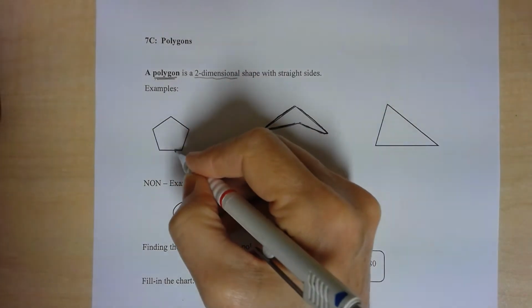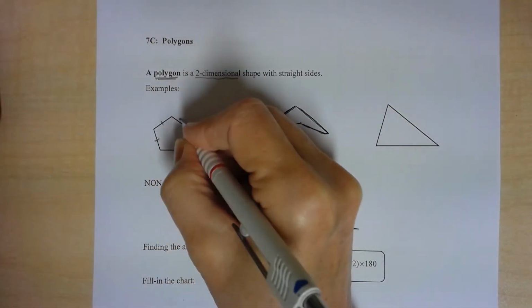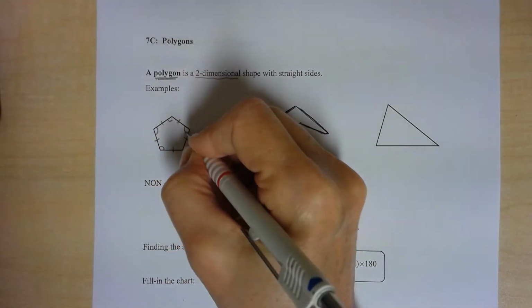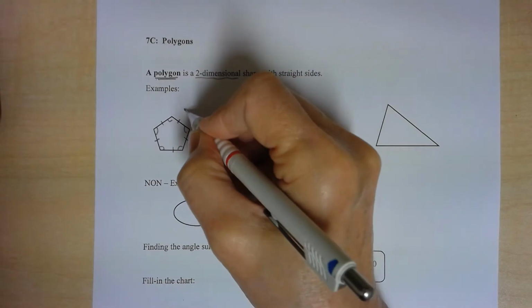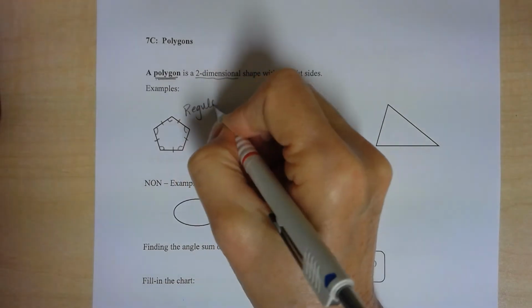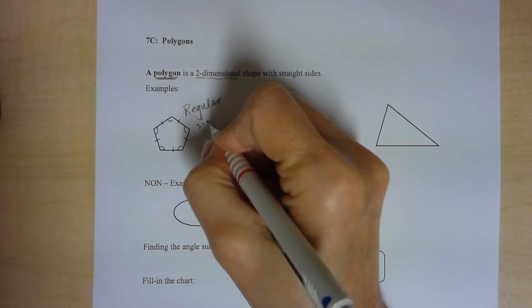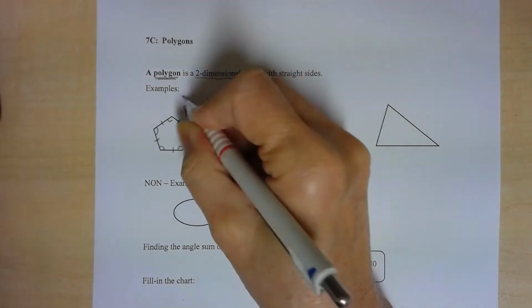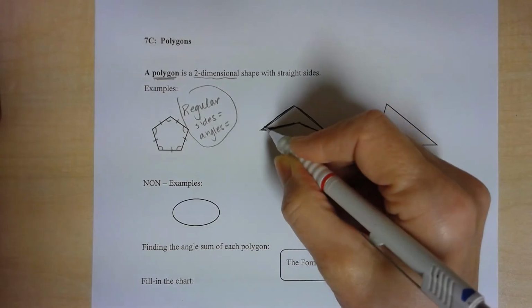This happens to be a regular pentagon because the sides are the same length and the angles are the same size, and we call that regular. What is that again? Sides equal, angles equal. That's what regular means.